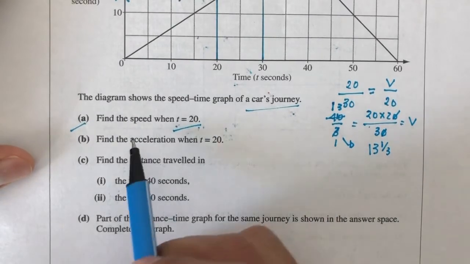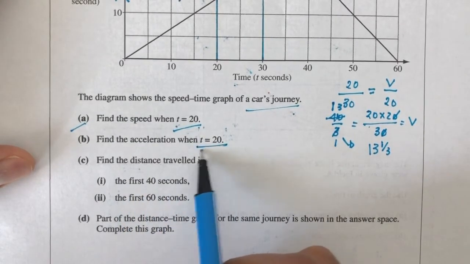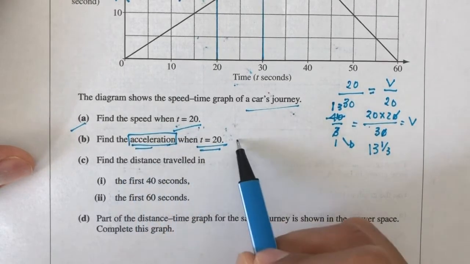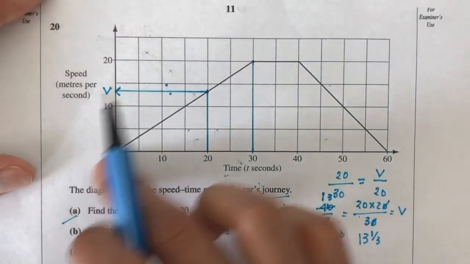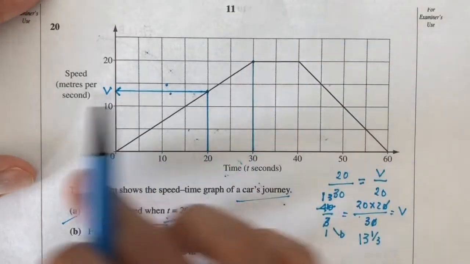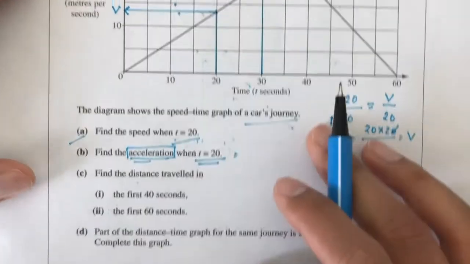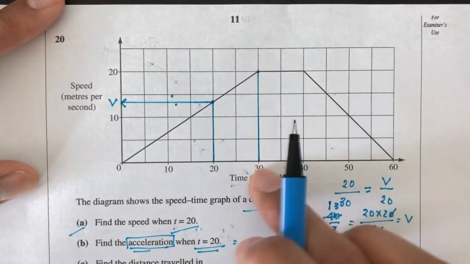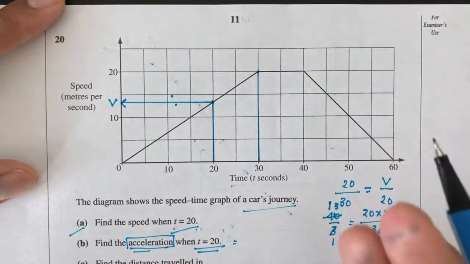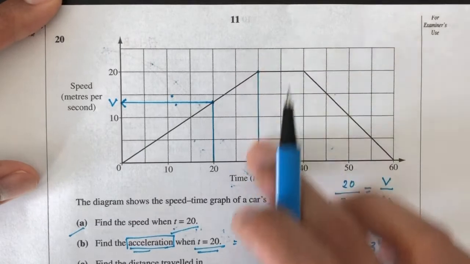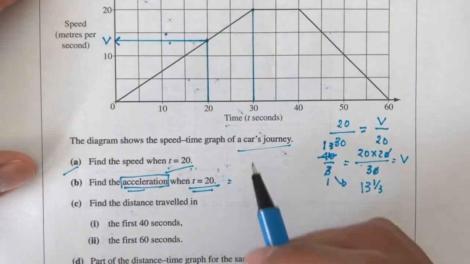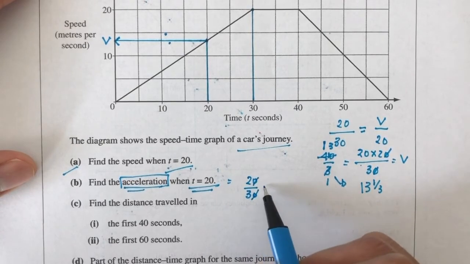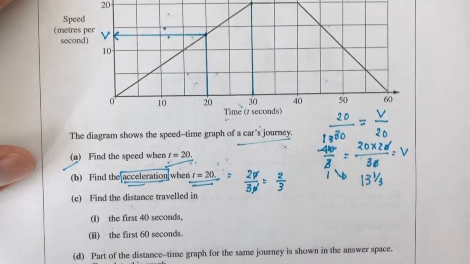Now for part B, find the acceleration when time equals 20. So acceleration, when you have a speed time graph, is pretty easy. We have to use the gradient of the triangle. So height by base. You can use this height and this base. It will be the same as this one divided by this because they are similar triangles. So this is 20 divided by 30, 2 over 3. That's the acceleration for the car.